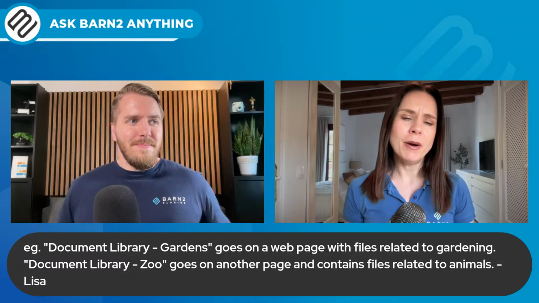So the way Document Library Pro works is by default, it creates a page for you that contains a shortcode that will output all of your documents in one library. But the shortcode is actually way more advanced than that. And if you go into our Document Library Pro documentation, then you'll find lots more shortcodes that you can use to list specific documents only.